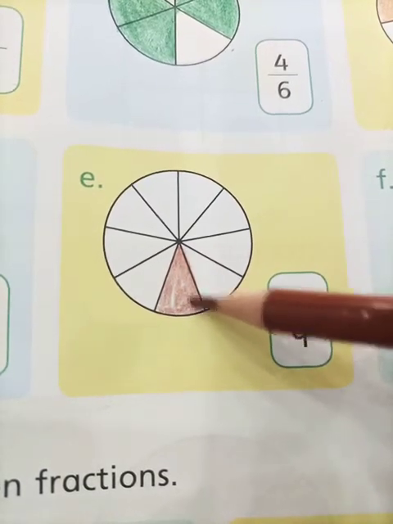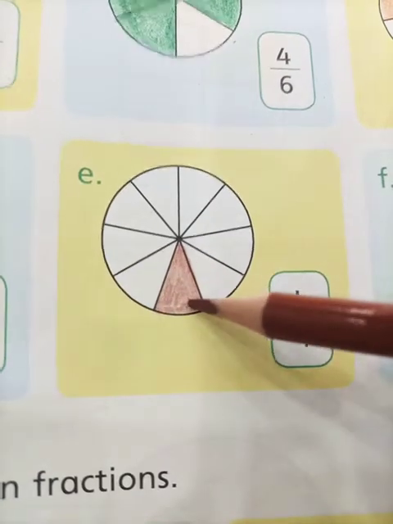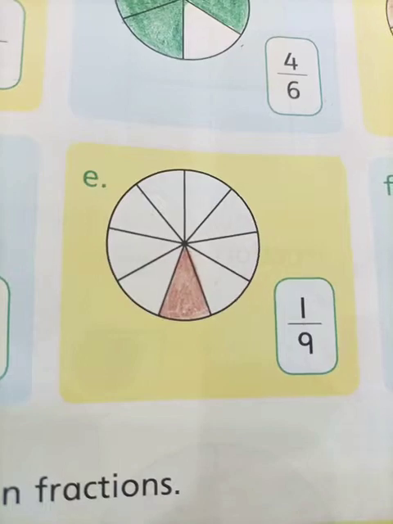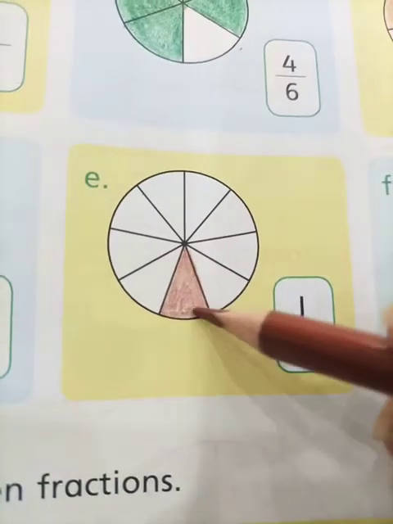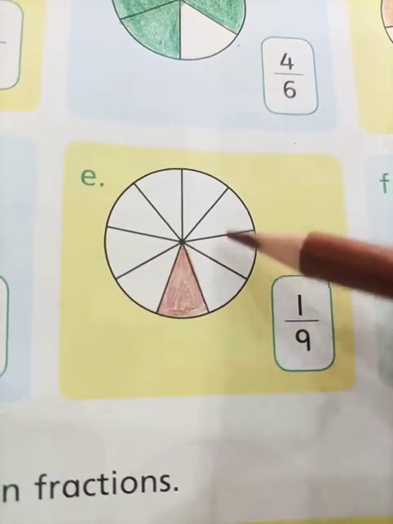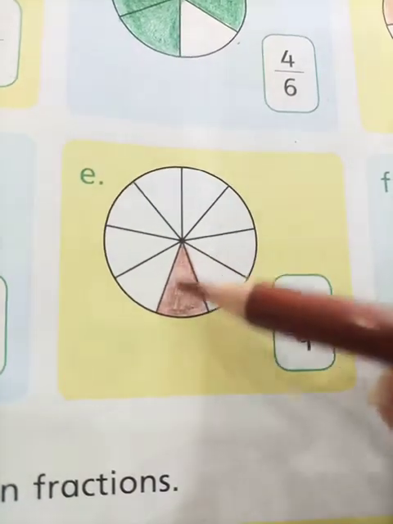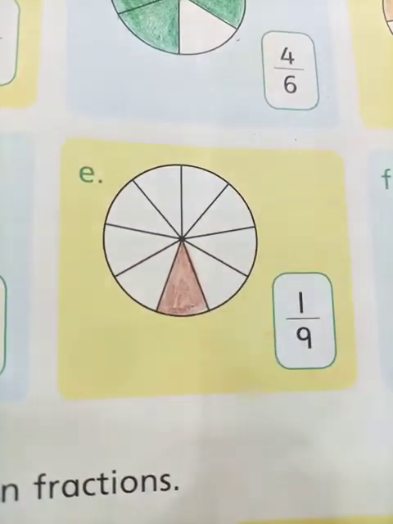It may be this part or any one of other parts. Okay students, look at this, I have colored 1, 2, 3, 4, 5, 6, 7, 8 and 9. I have colored only 1 part out of these 9 parts.